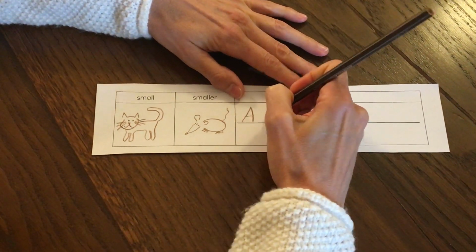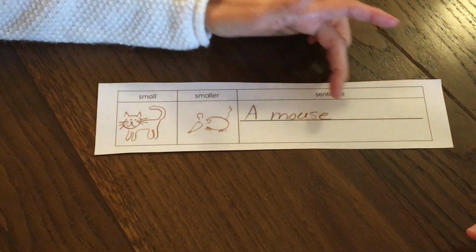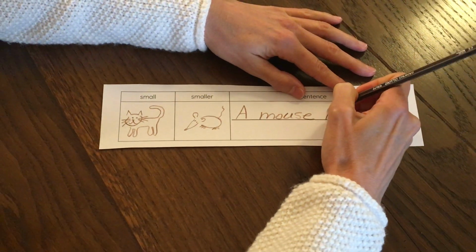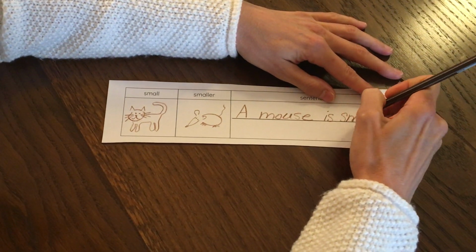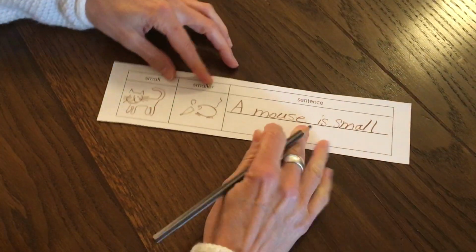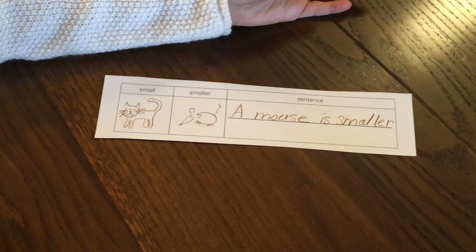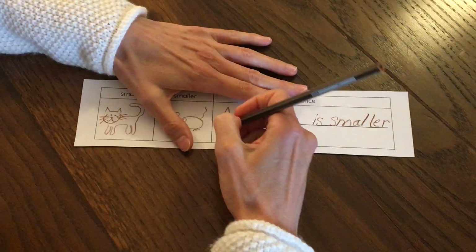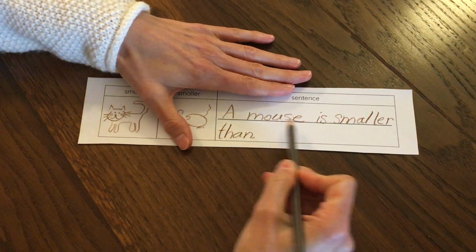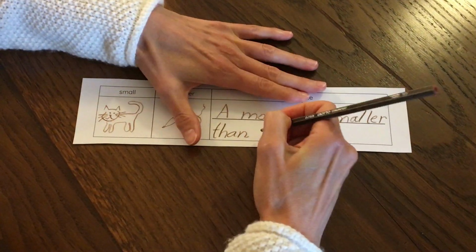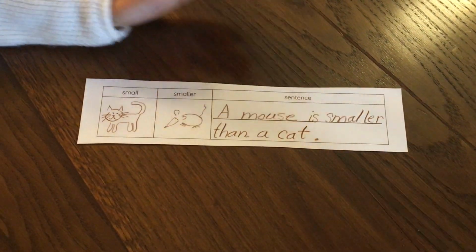Let's start our sentence with a capital. A mouse, let's use those finger spaces in between our words, is, let's see, I bet I could fit it, small, and then there's at the end, small E-R, and then we need the word than, T-H-A-N. A mouse is smaller than a cat. Period at the end of our sentence.